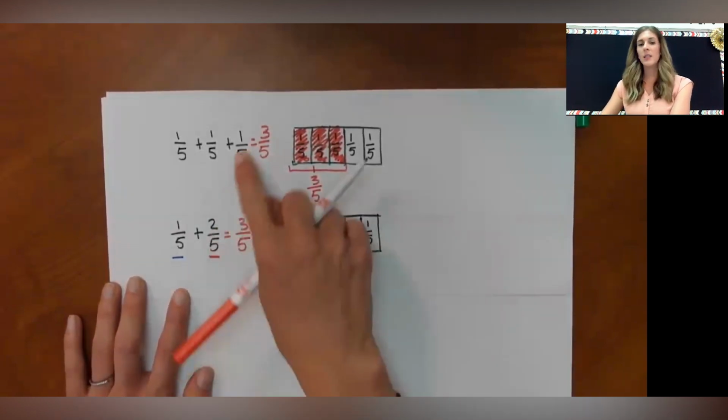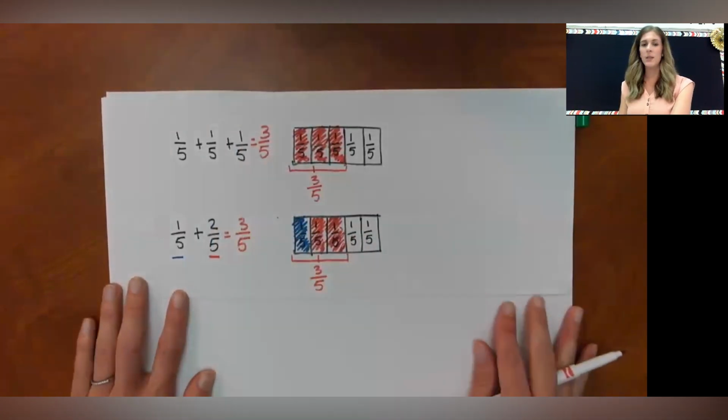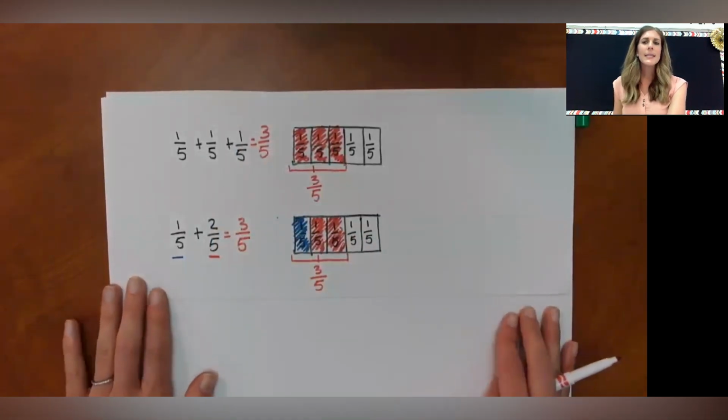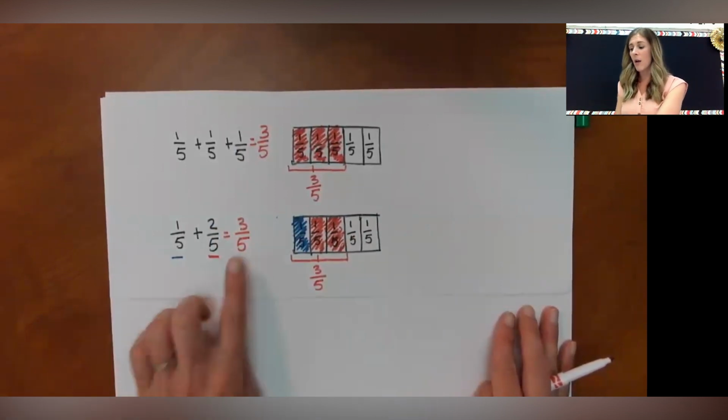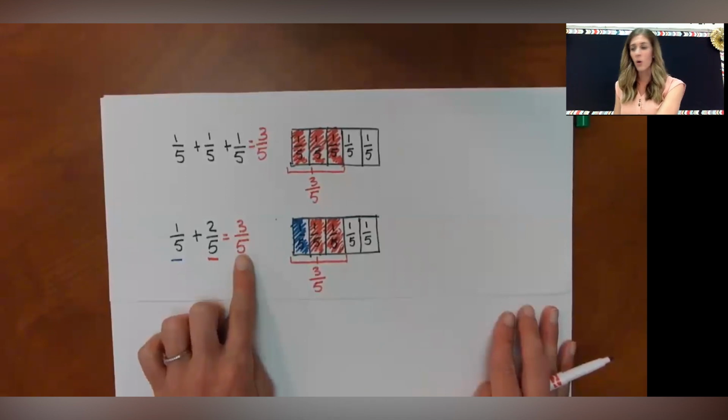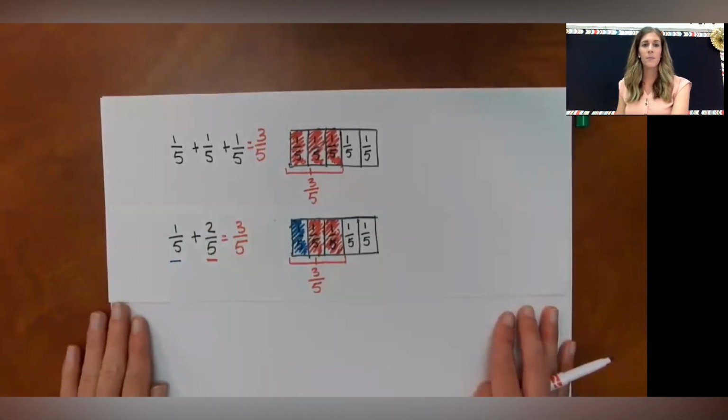So look at these two now equations. What is the same about them? Correct, they both represent the same value. They both represent a total of 3/5.